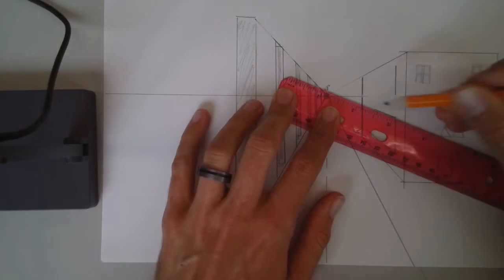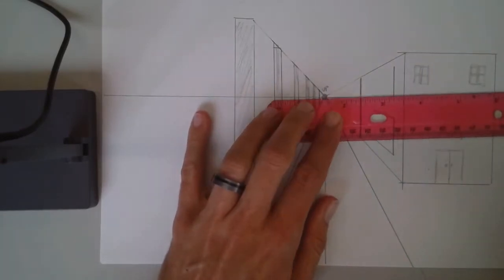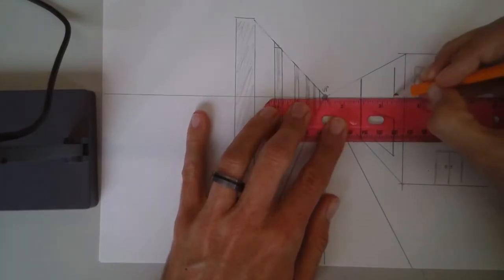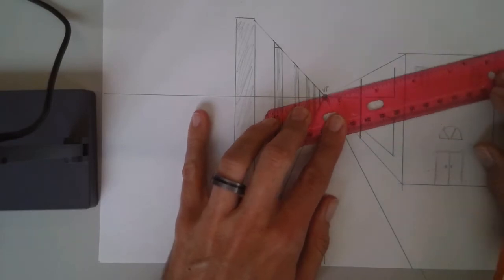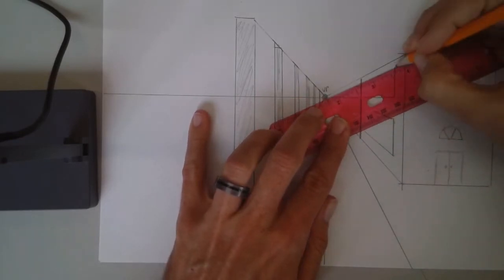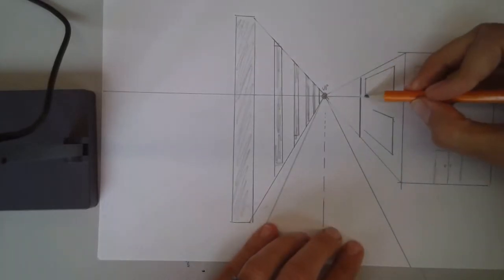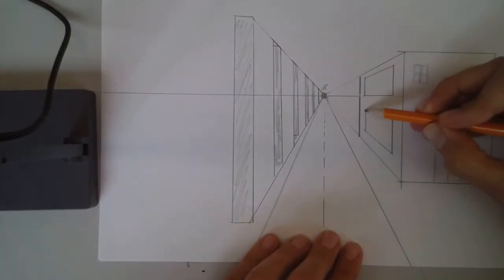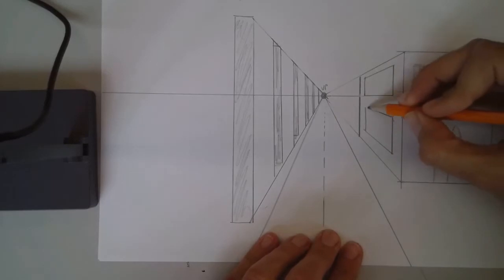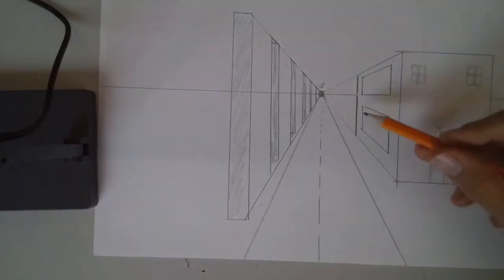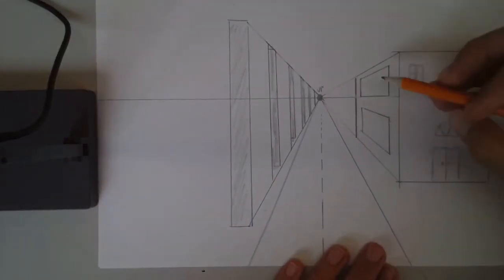And I make a line just a little bit down. I'm going to do that for the top floor windows as well. Like that. Always heading to that vanishing point. Then we're just going to close it off. We're going to add an up and down line, a vertical line. That one needs to go a little bit further. And now we've got windows on the side.